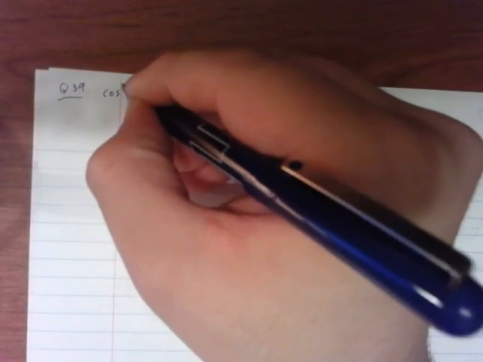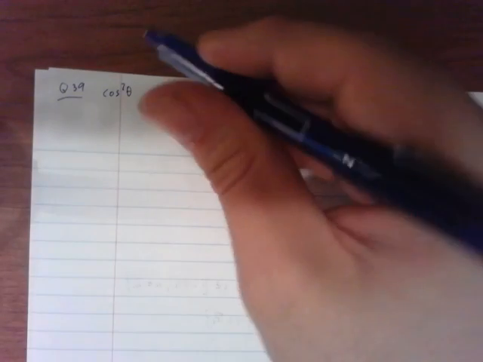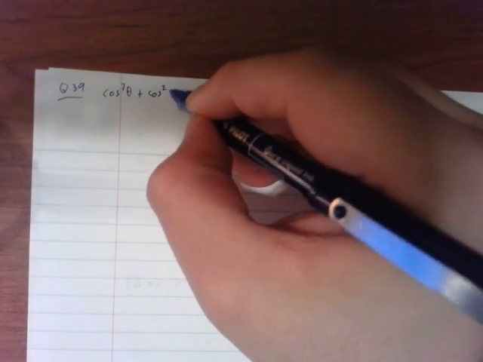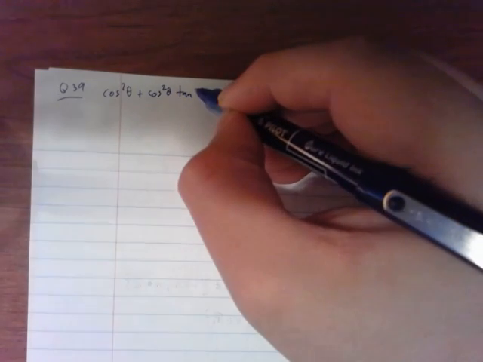Now we have question 39. Okay, so question 39. Alright, so here we have cosine squared of theta plus cosine squared of theta times tangent of theta. Sorry, tangent squared of theta, that's what I meant to say.